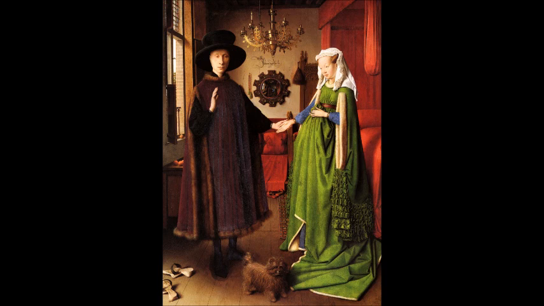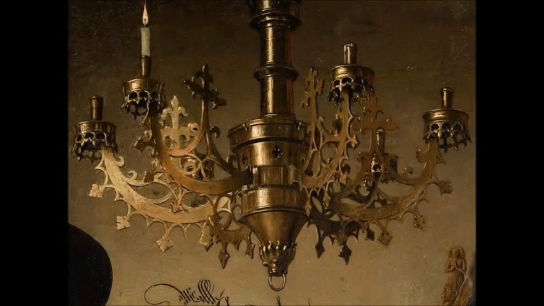One interesting thing, let's look at the chandelier now more closely, is there's a single candle in the left rear holder of this 7-branched chandelier. It's lit in full daylight, which could be indicative of the sanctuary lamp in a church, which is lit continually as a symbol of the continual presence of God, the ever-present eye of God.